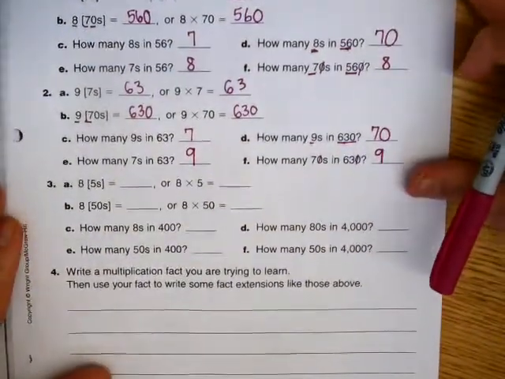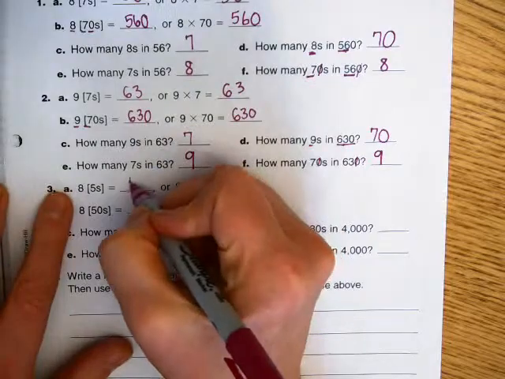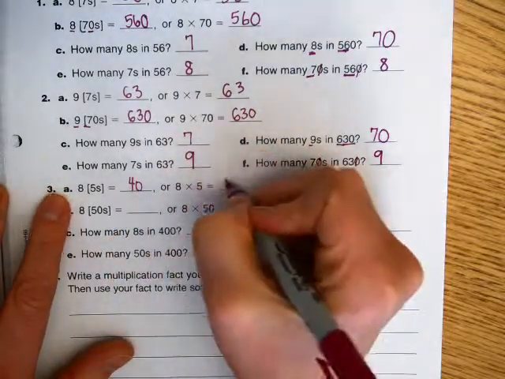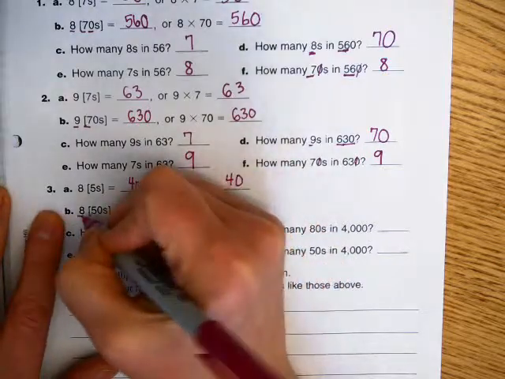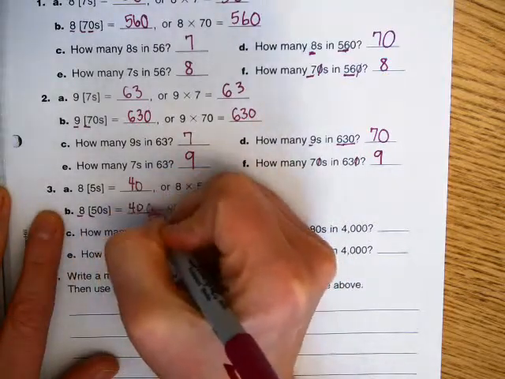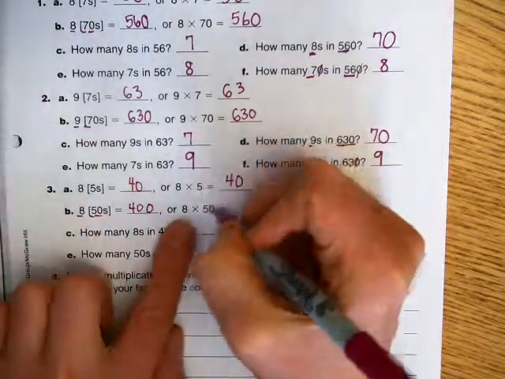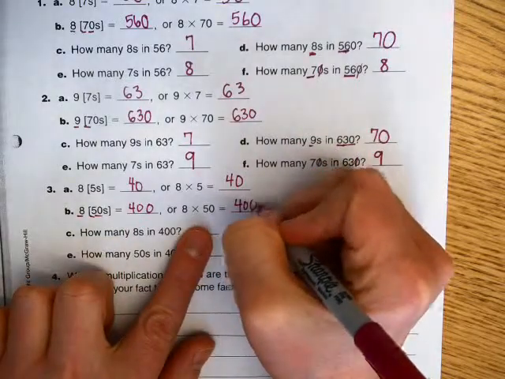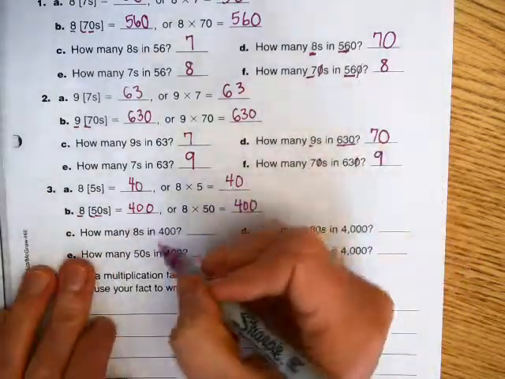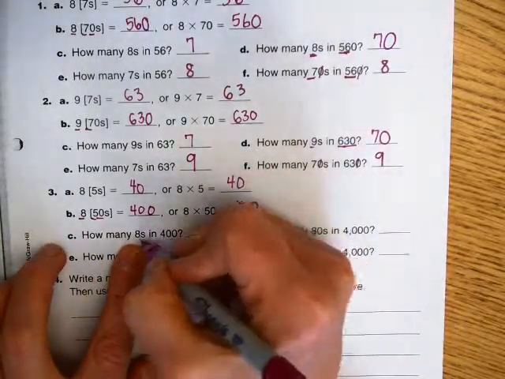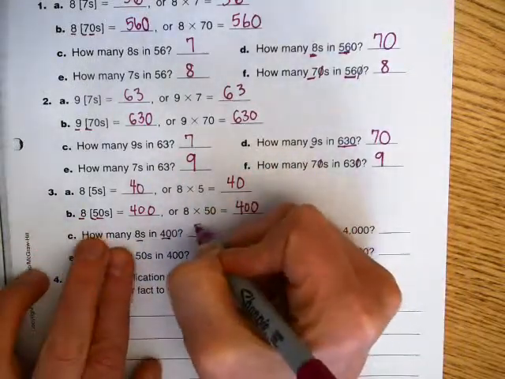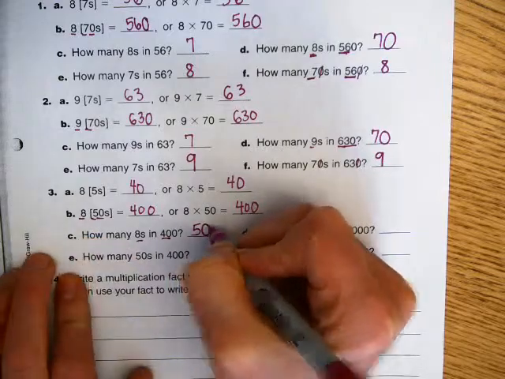Alright, number 3. 8 5s, it's going to be 40. 8 times 5 is 40. 8 50s are going to be 8 times 5 is 40 plus a 0. Okay, and 8 times 50 is 400. It's 40 and then a 0. How many 8s in 400? Well, there's 5 8s in 40, and then we still have a 0 left.